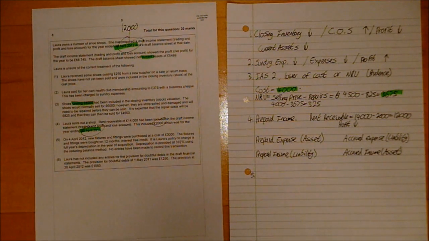Okay, point 5. On the 4th of April 2012, so this financial year, new fixtures and fittings were purchased at a cost of 3,000. The fixtures and fittings were bought on 12 months interest-free credit, so it's going to be a current liability because it's paid within the next 12 months, which is what a current liability is. It is Laura's policy to charge a full year's depreciation in the year of acquisition. Depreciation provided at 33.3%, using the reducing balance method. No entries are made for this transaction.